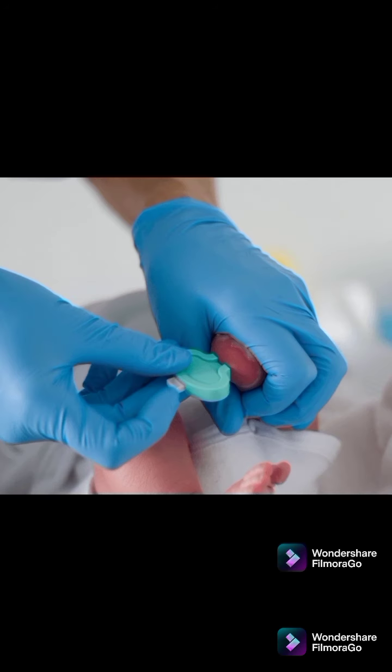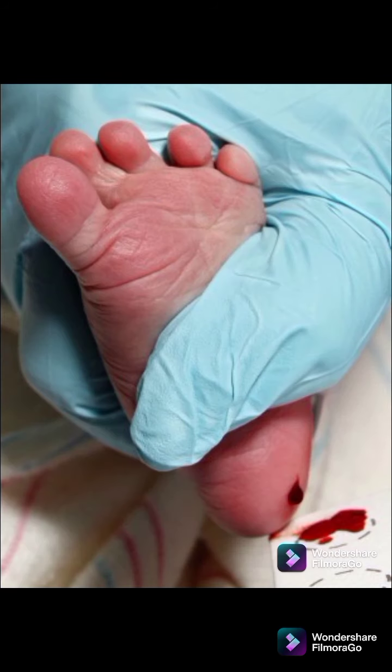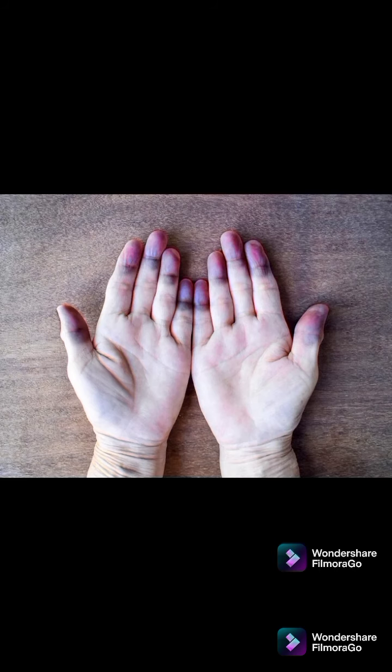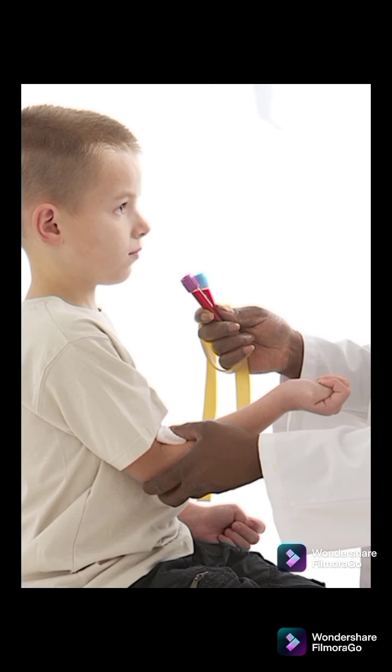Lower finger or heel to encourage blood flow. Wipe away the first drop of blood because it's typically contaminated with excess tissue fluid. Never milk or squeeze the site. Fill tubes in order of draw using micro tubes.